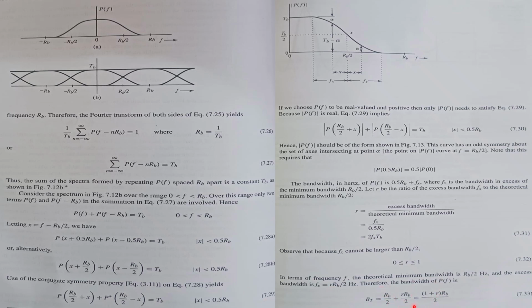So in total it will be 1 plus r, that is small r, the roll-off factor, times RB divided by 2. So this is the total transmitted bandwidth for your signal, right? Here the roll-off factor, as we already discussed, that is small r, is also expressed in terms of percent.